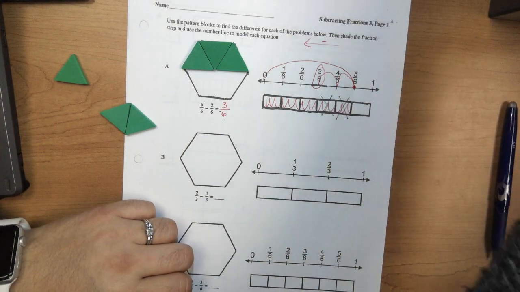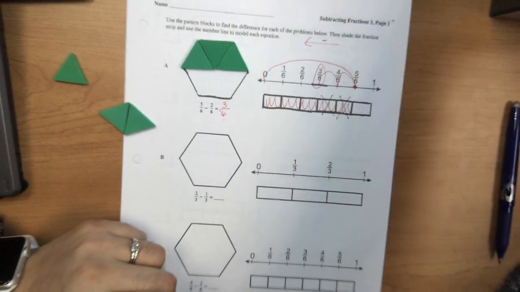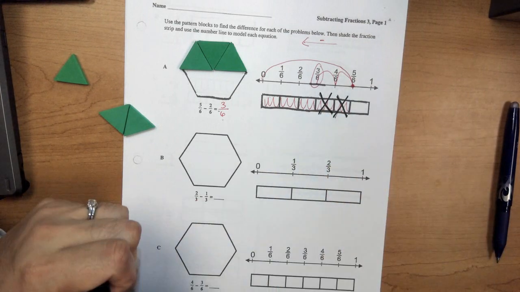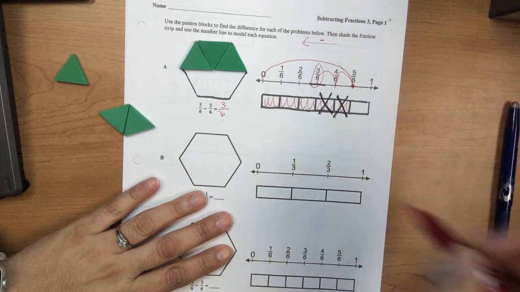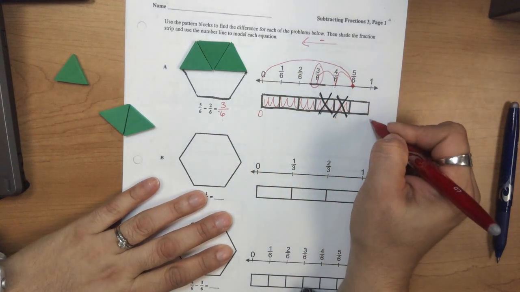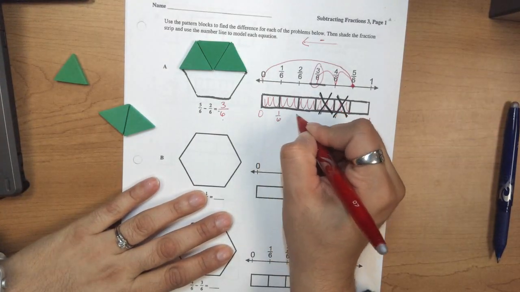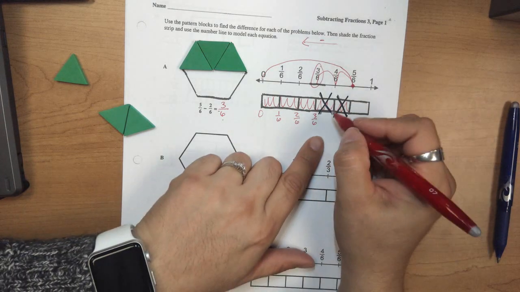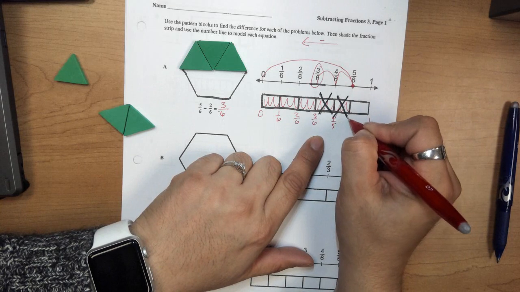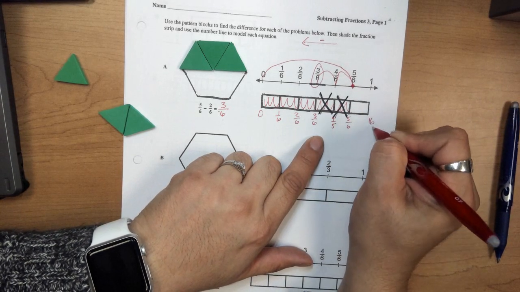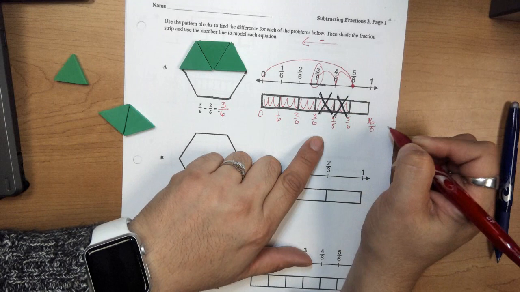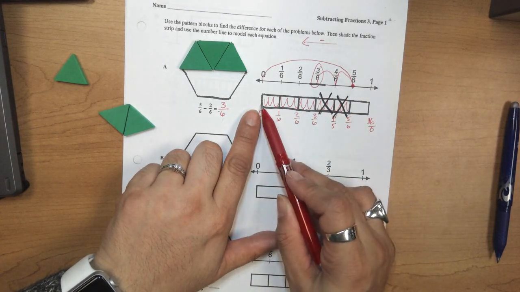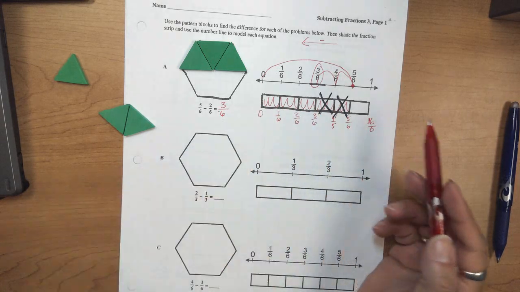Let me see if I can get a darker. Here we go. So we took away 2/6, 1, 2. What are we left with? We are left with 1/6, 2/6, 3/6. We took 4. Your one whole is 6/6. So we were at 5/6, and we took 2 away. How many are left? 1, 2, 3.